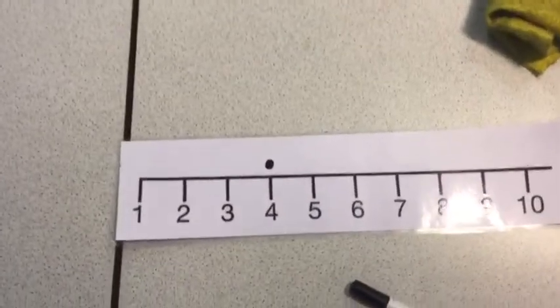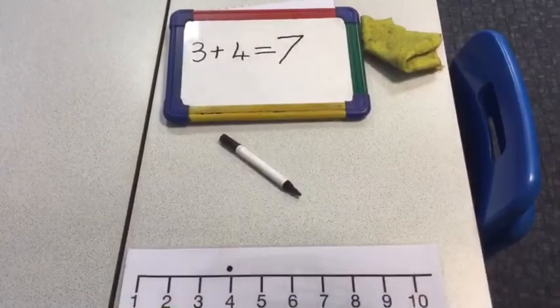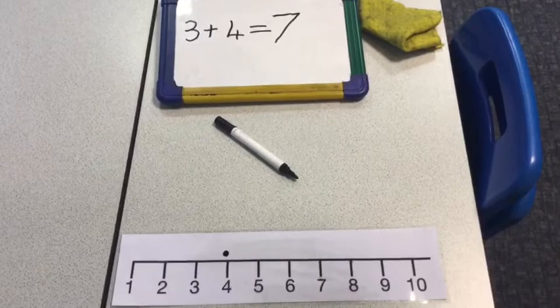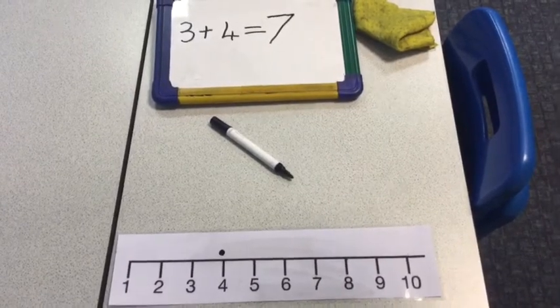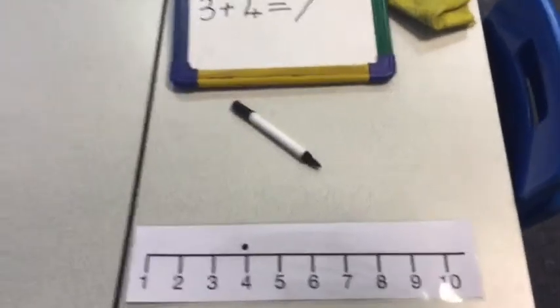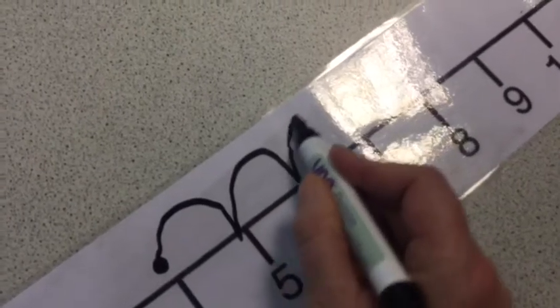Now hopefully I'm going to be able to film this and do it at the same time. So here's our sum. 3 and 4 is the same as 7. We've got our spot on the bigger number 4, and we're now going to do 3 jumps forward on the number line. So taking your pen, you go to the number 4 and then you count your 3 jumps. 1, 2, 3.